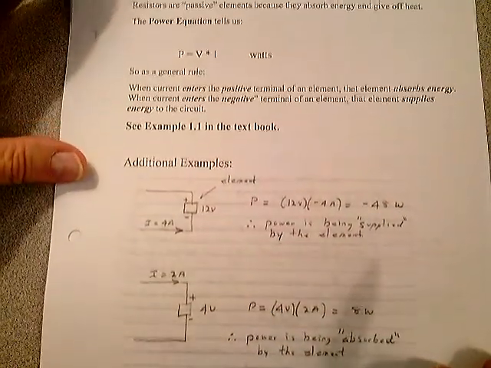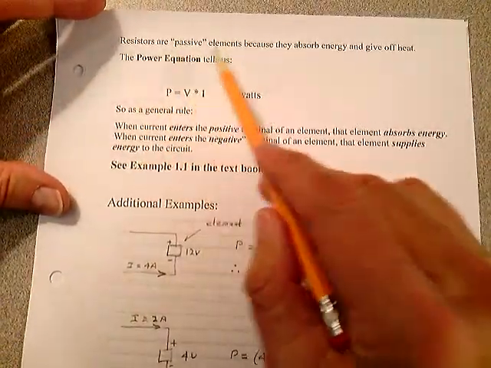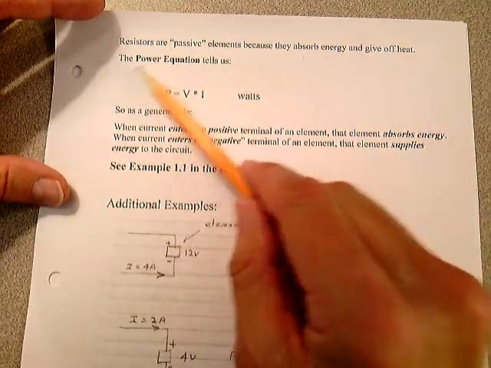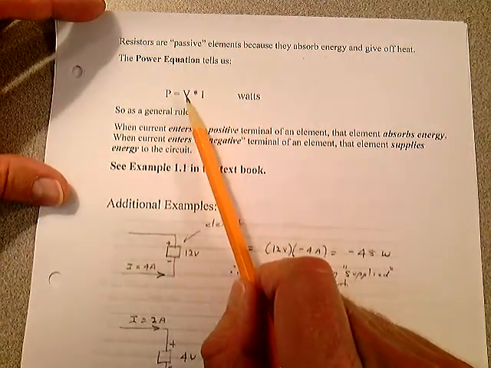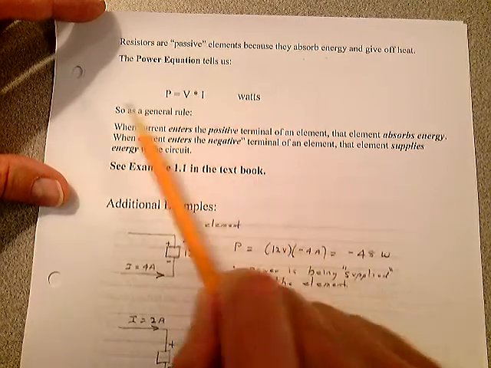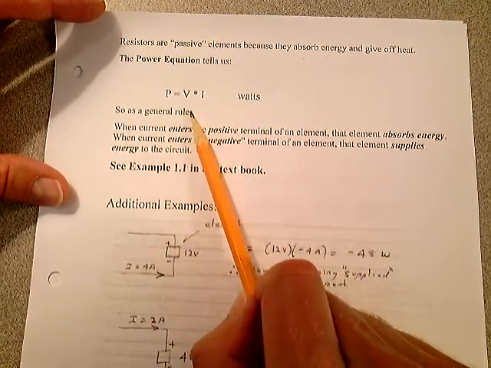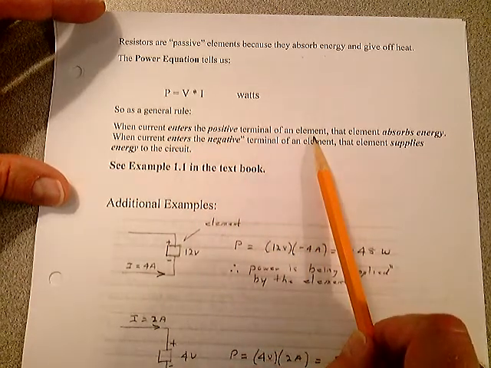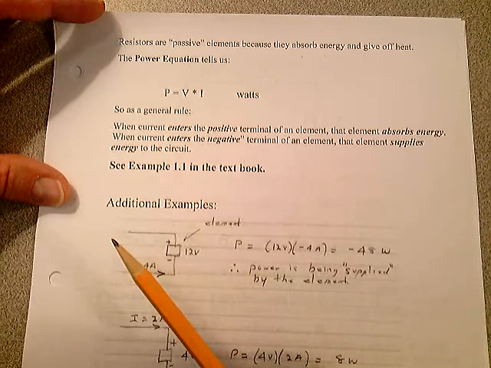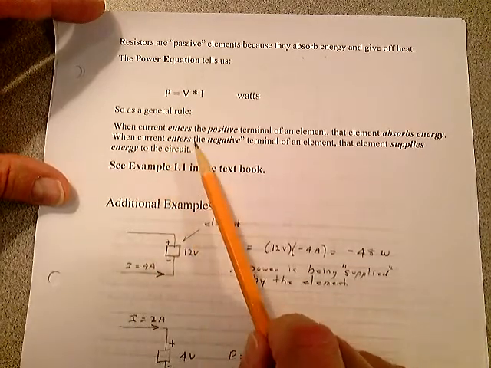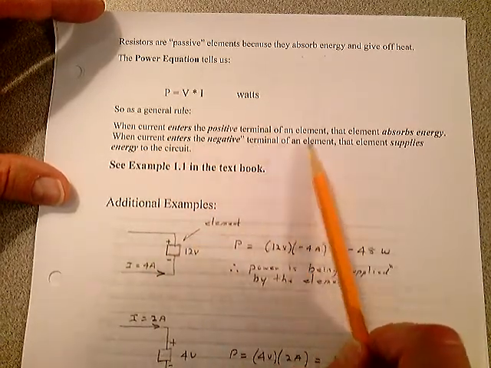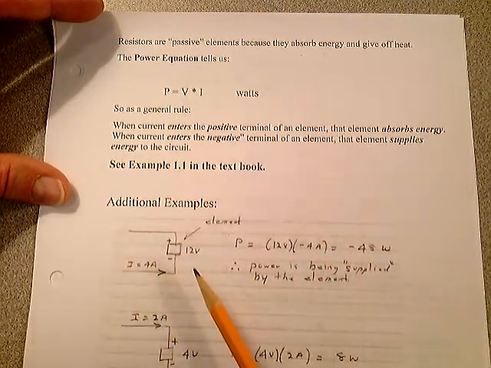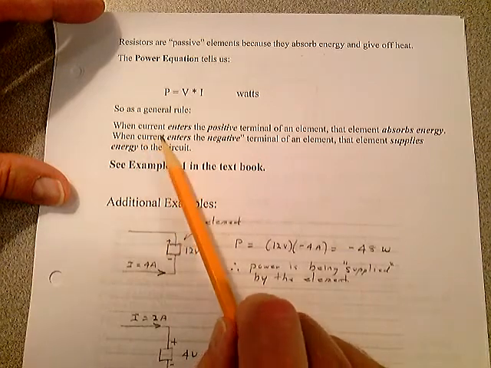Resistive, this is on page 12. Resistors are passive elements because they absorb energy and give off heat. The power equation tells that power is equal to the voltage times the current, and that's in watts. So as a general rule here, when the current enters the positive terminal of an element, that element absorbs energy. When the current enters the negative terminal of an element, that element supplies energy to the circuit. Think about that general rule here.